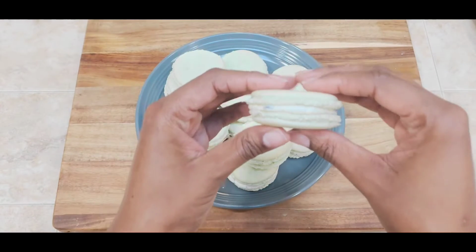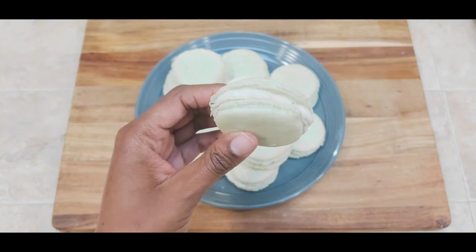Today, we are diving into the science of deliciously chewy, light and delicate macarons.